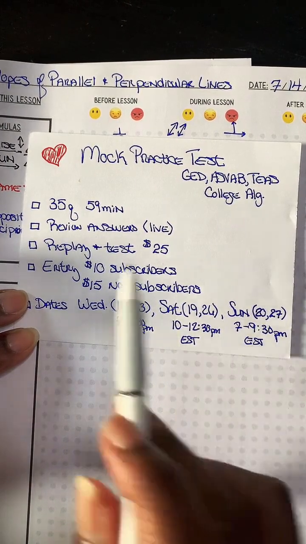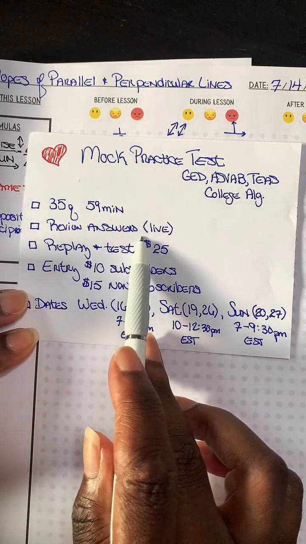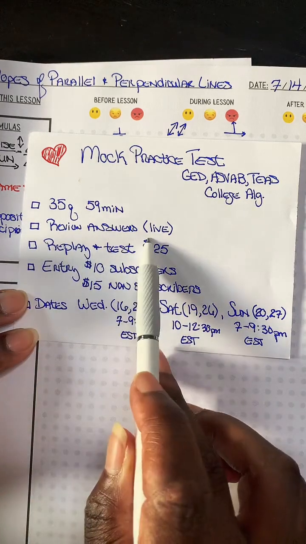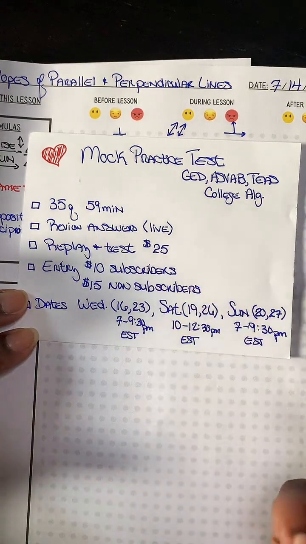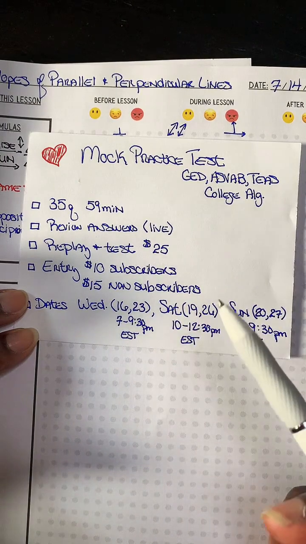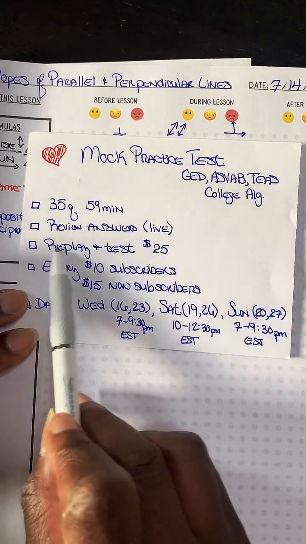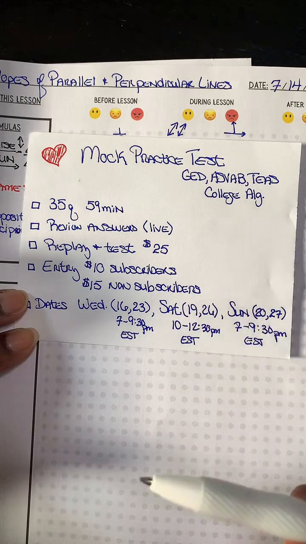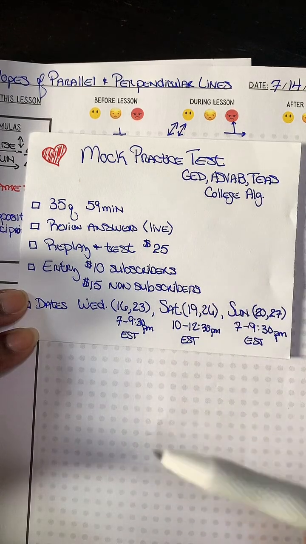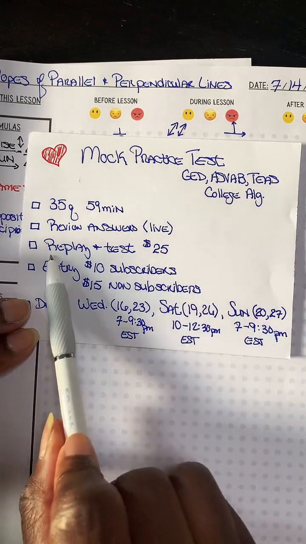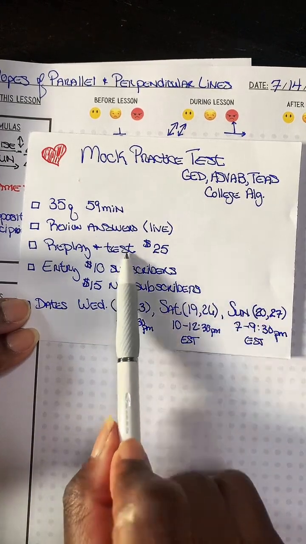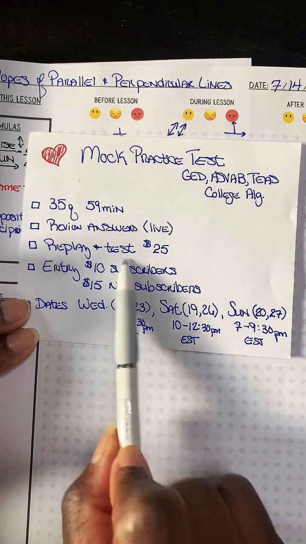Then after the test, I'm going to go over those answers. That's when I'm going to actually record the replay. Obviously, I'm not going to record you taking the test because that's just weird. But I am going to record all the replays of how I'm going to solve it, breaking it down step by step. So if you want the replay of it, and you want the copy of the test, you can do that.